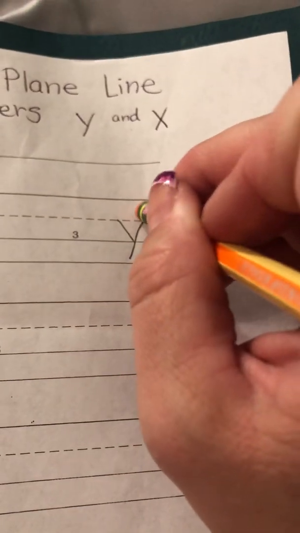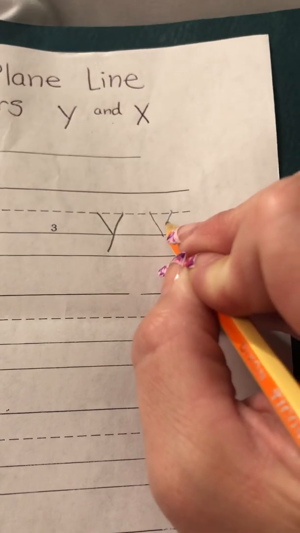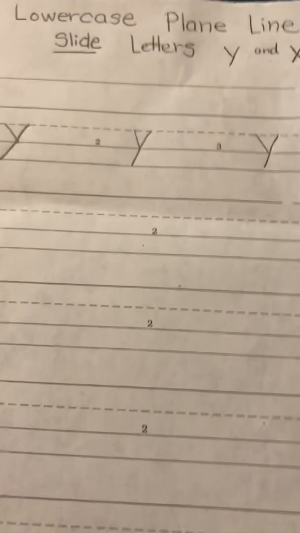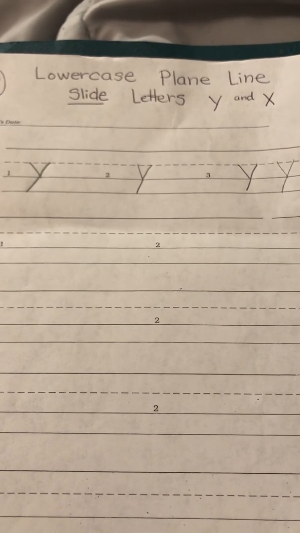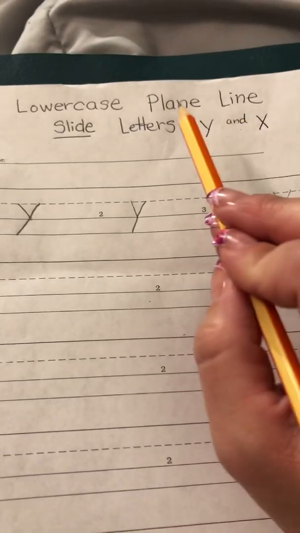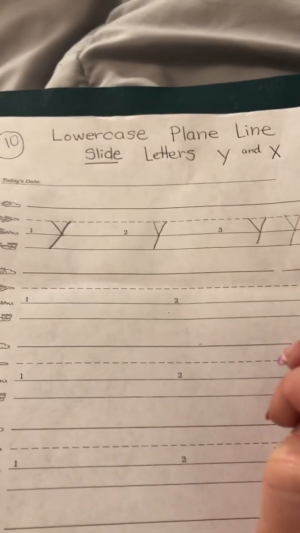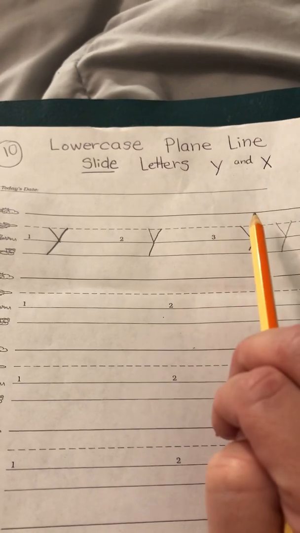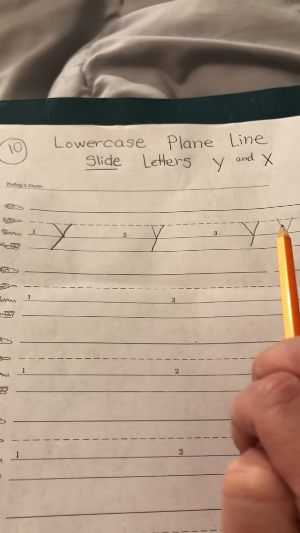Oh, I sort of messed up. I went a little bit sloppy there. Let's try again. Excellent. And that is Y. Y, yellow, Y. Good. And our last letter, our last lowercase letter for all of our printing lessons is a lowercase plain line slide letter X.